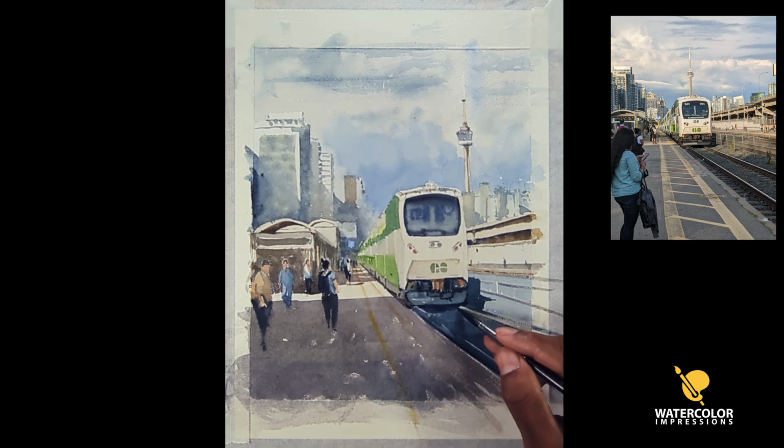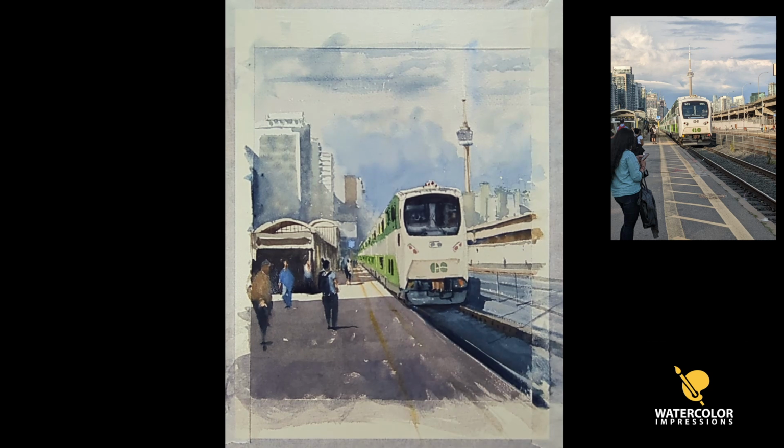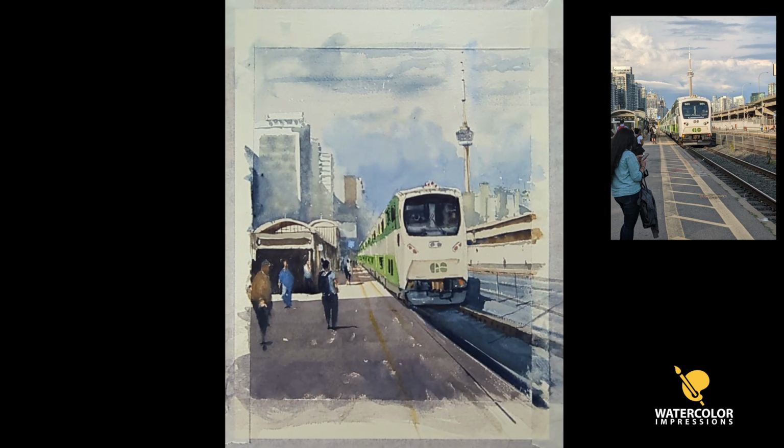You can also see for the platform I used a warmish grayish shadow, whereas for the tracks, because the tracks have a lot of stones and pebbles, I used a lot of grayish darker tone in it.